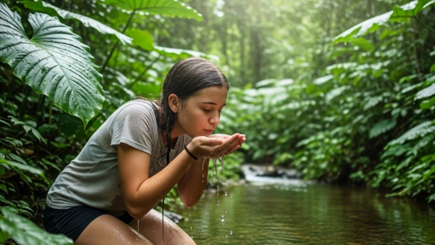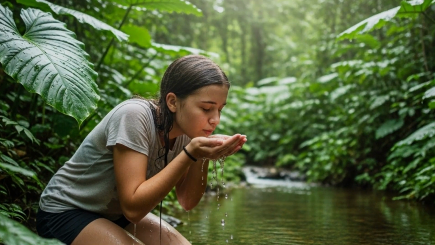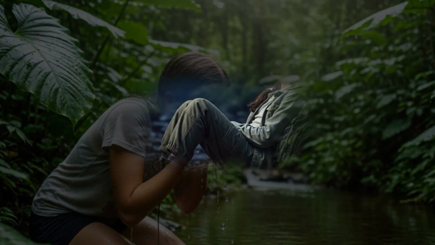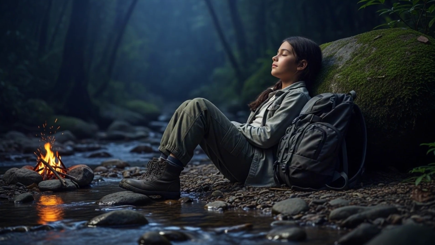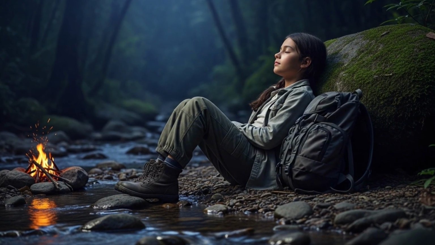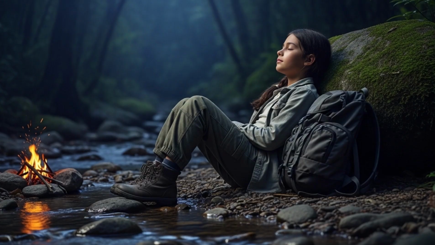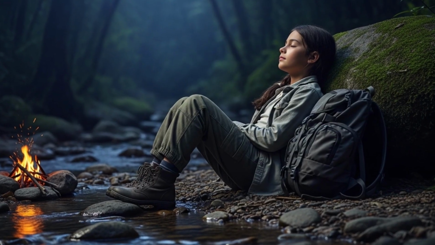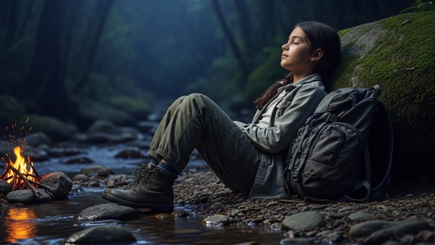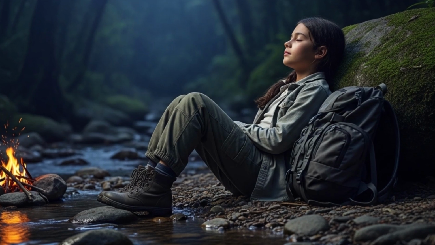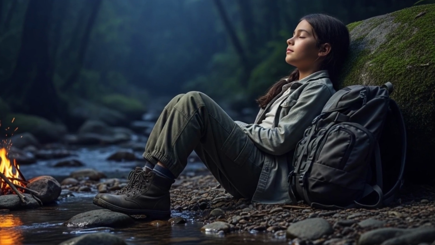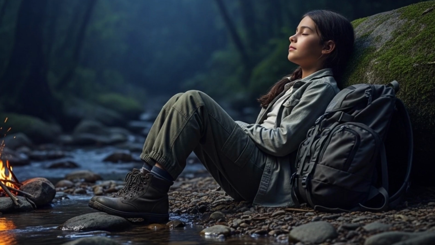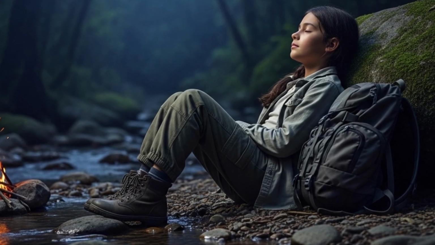Nights were unstructured. She did not build elaborate shelters. Instead, she rested on relatively dry ground near the stream, sometimes beneath overhanging vegetation. Insects were persistent. Mosquitoes and flies gathered around exposed wounds. Sleep was fragmented. The forest canopy reduced temperature variation, but clothing remained wet.